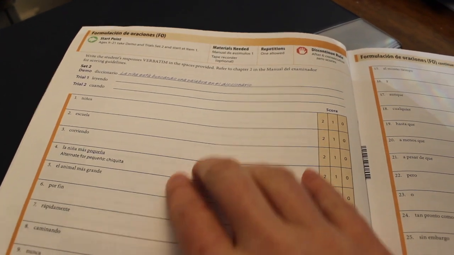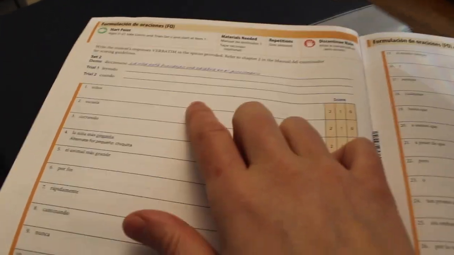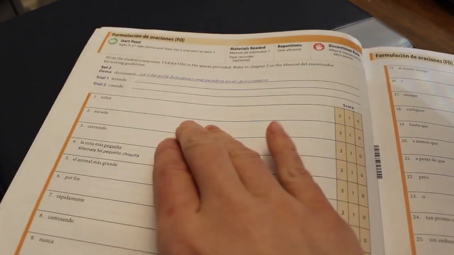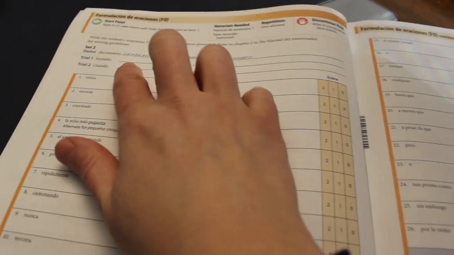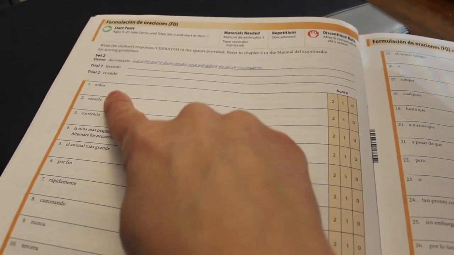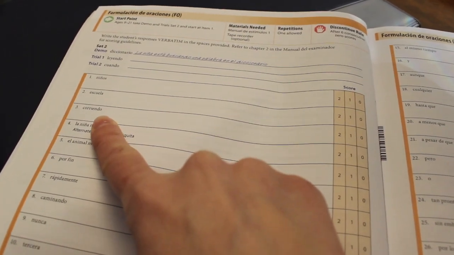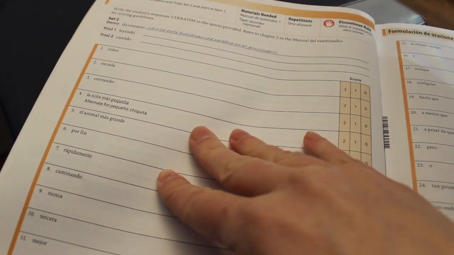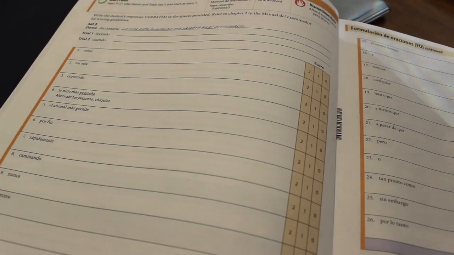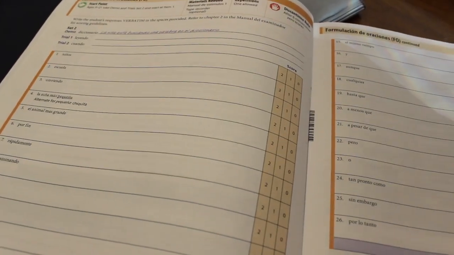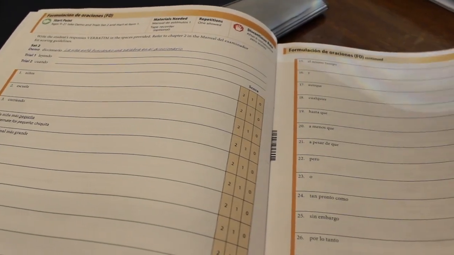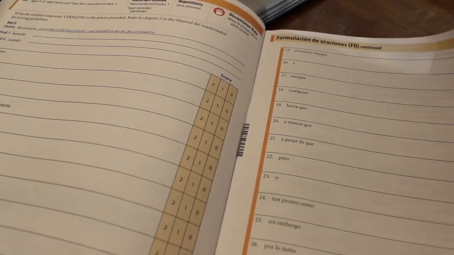Formulación de oraciones, you use the easel for this. You have a picture and you have the kid come up with a sentence with a word that you give them. It starts out with some basic nouns, basic verbs, and then you keep going. Definitely think this is a good one, and I get a lot of good information with that. Let's see, Clases de palabras is next, if I could turn the page, which is bothering me.